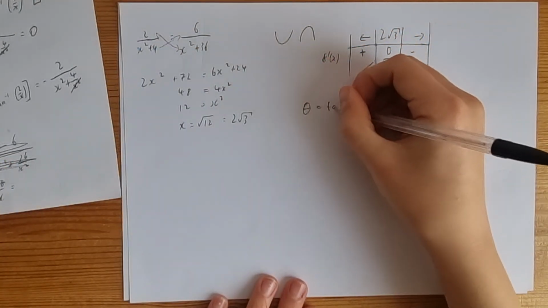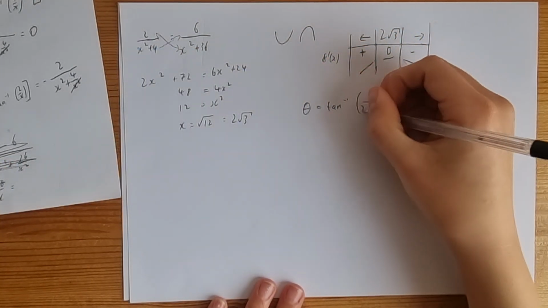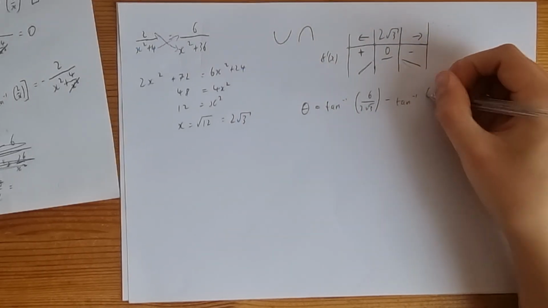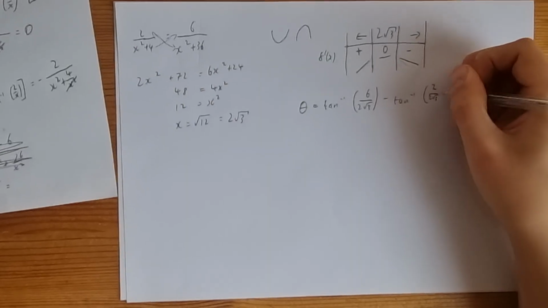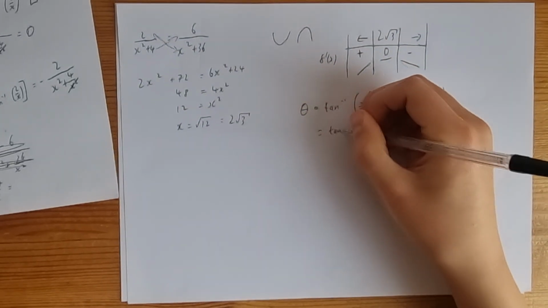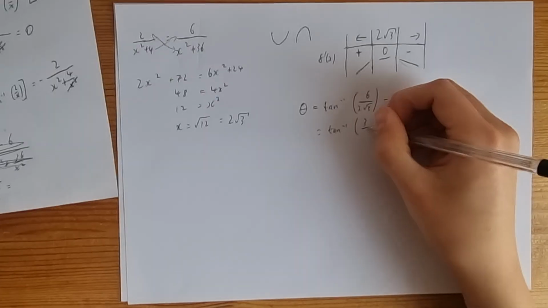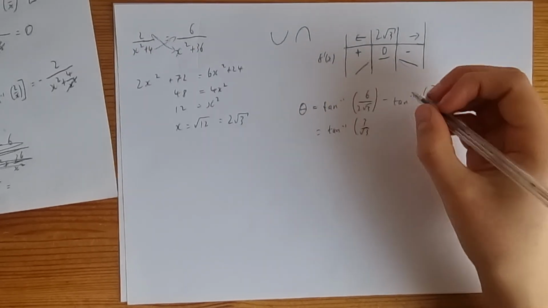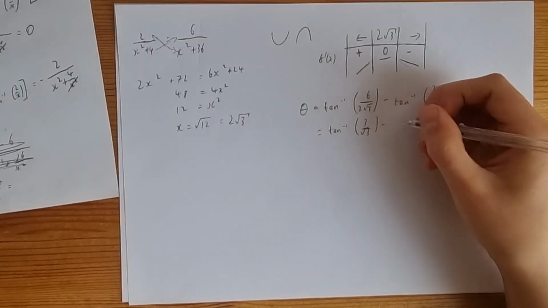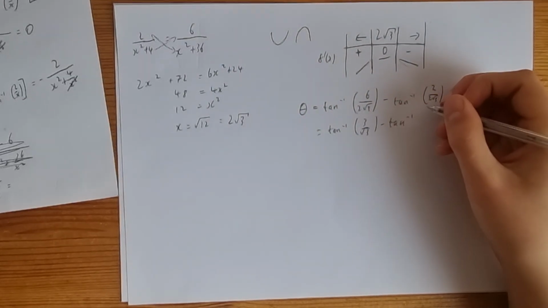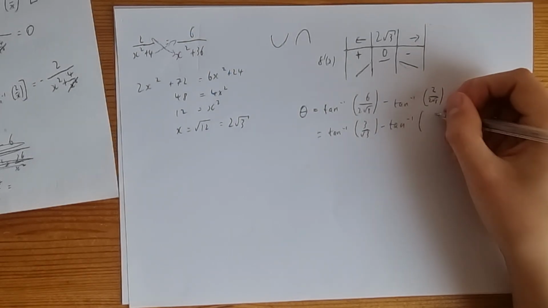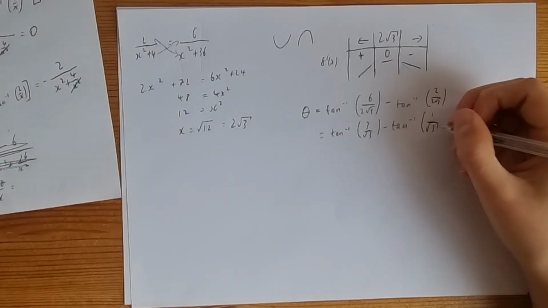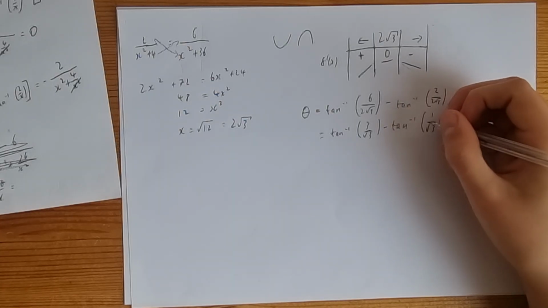So that's going to be equal to tan inverse of 6 over 2 root 3 minus tan inverse of 2 over 2 root 3, which is just equal to tan inverse of 3 over root 3 minus tan inverse of 1 over root 3, like so. So that's what this is equal to.